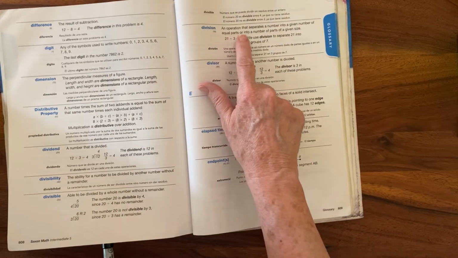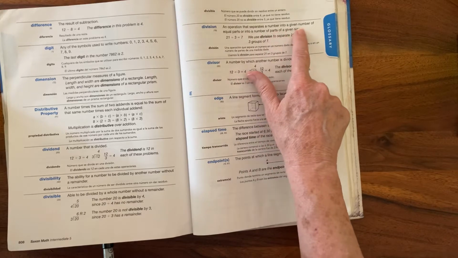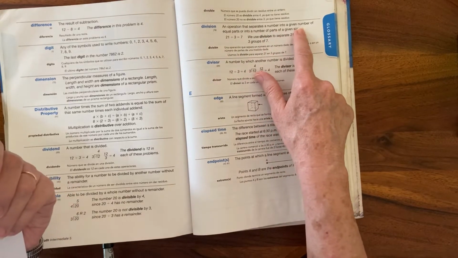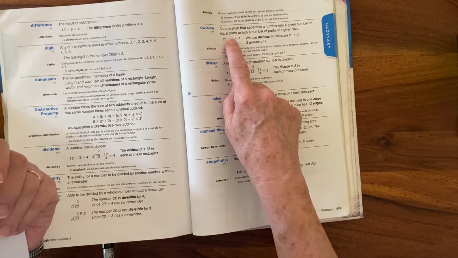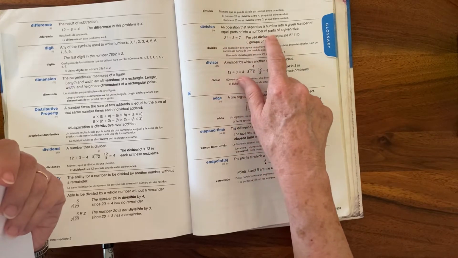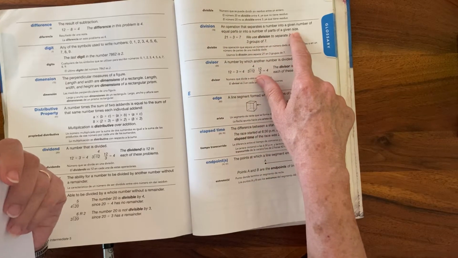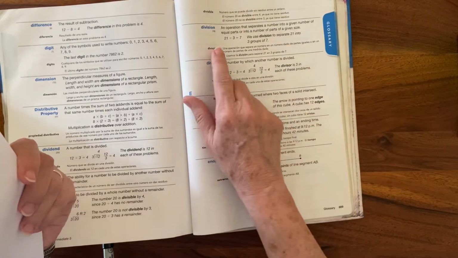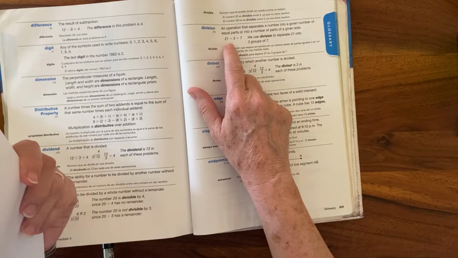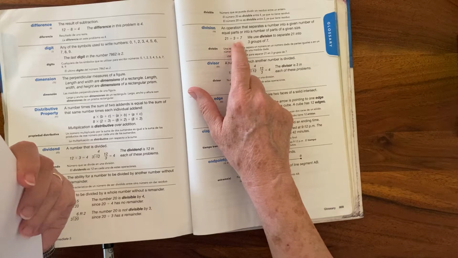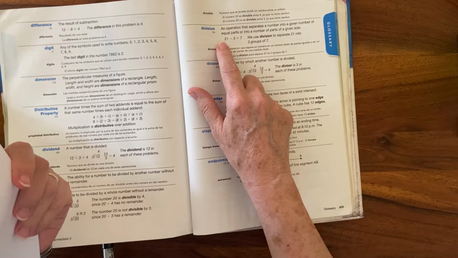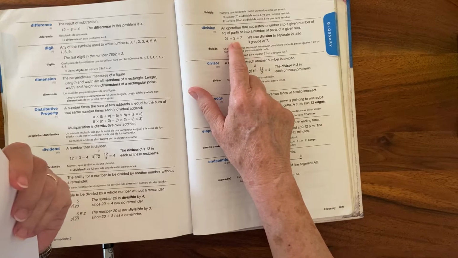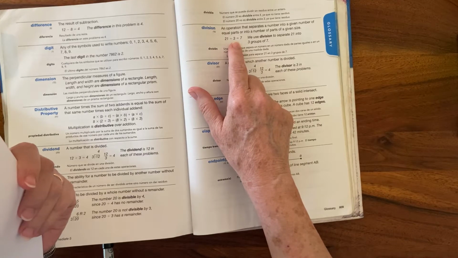An operation that separates a number into a given number of equal parts, or into a number of parts of a given size. Huh? That sounds complicated, doesn't it? But let's think about this. 21 divided by 3. I can either say 21 divided into groups of 3 each, and I have 7 groups.